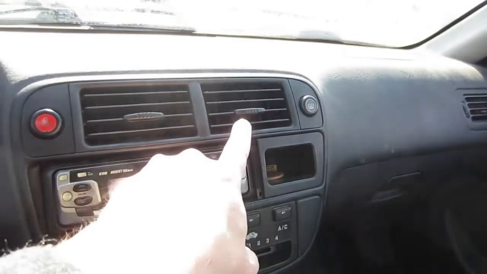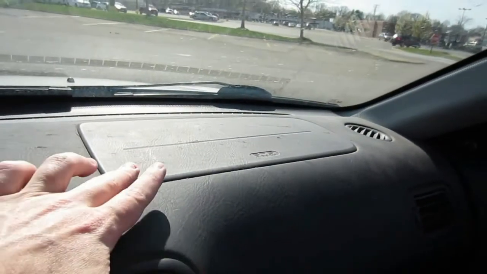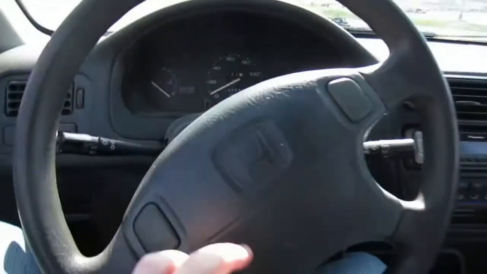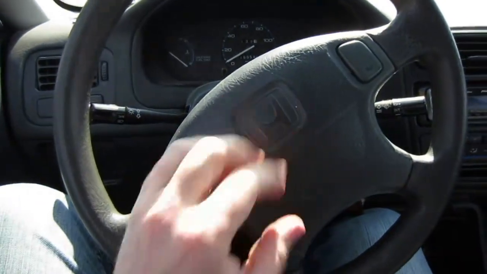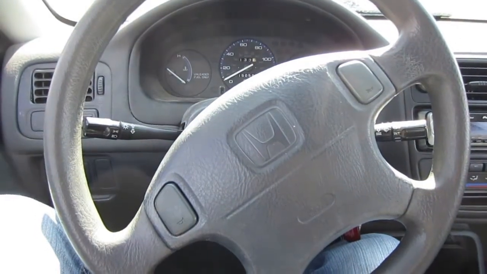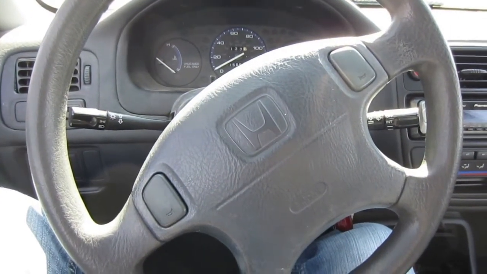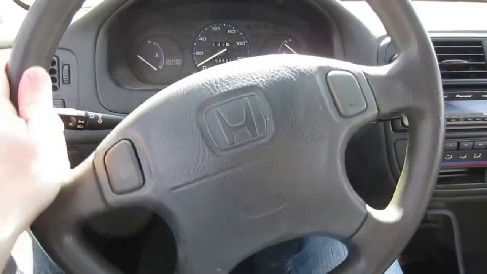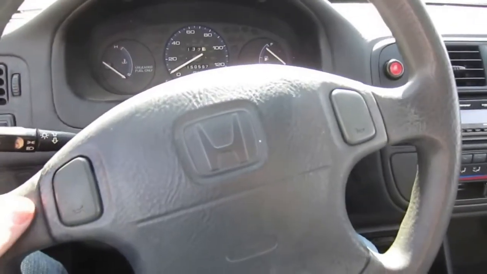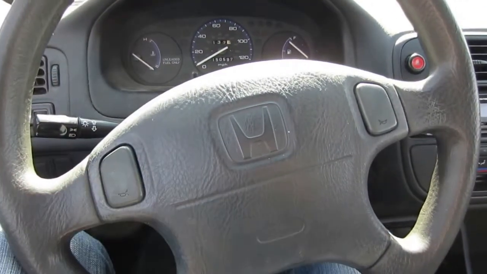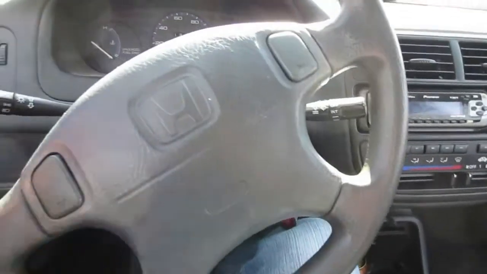We have some vents, and you'll notice at the top that we actually have an airbag. There's an airbag up here, and there's an airbag right here. If something hits my bumper at a certain velocity, it will cause those to eject. In addition, we also have the horn, as you can see there.